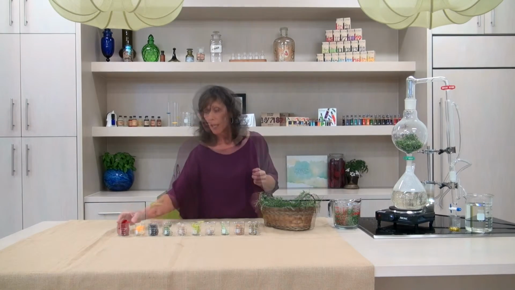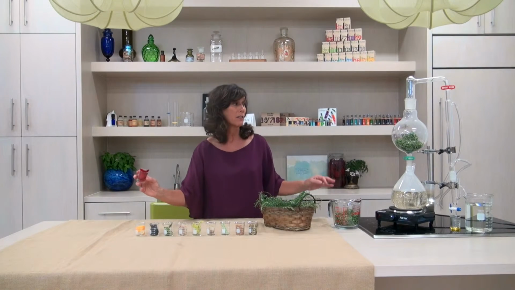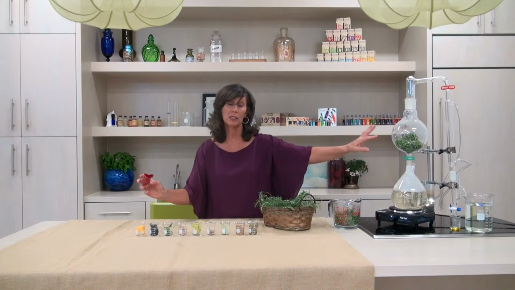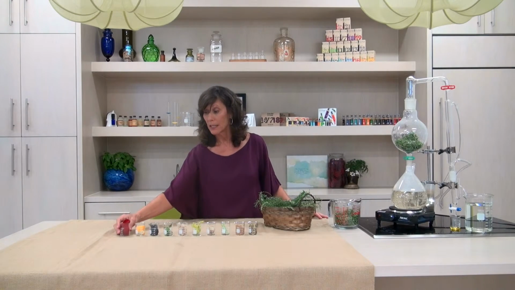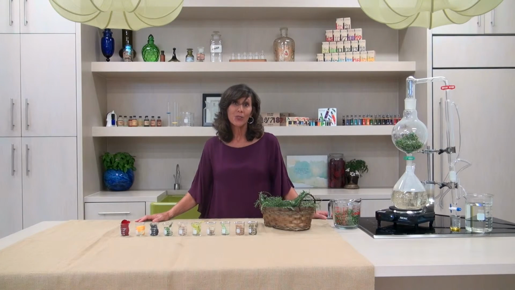And then we also have a solvent extraction for our very, very delicate flowers that would be damaged by this steam distillation. And that's a little bit more complicated. Next, we're going to talk about essential oil quality.